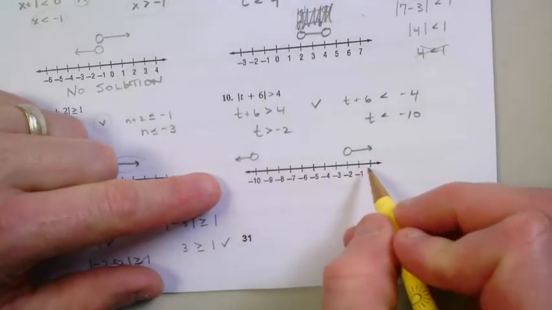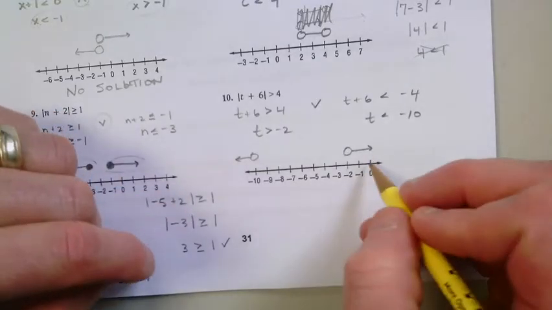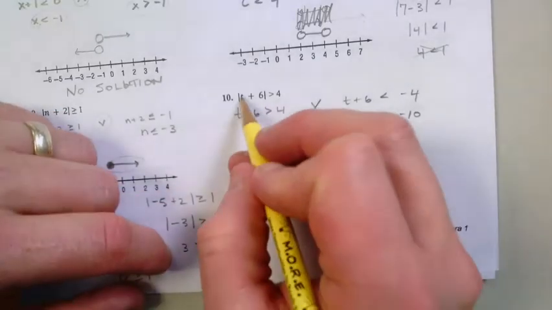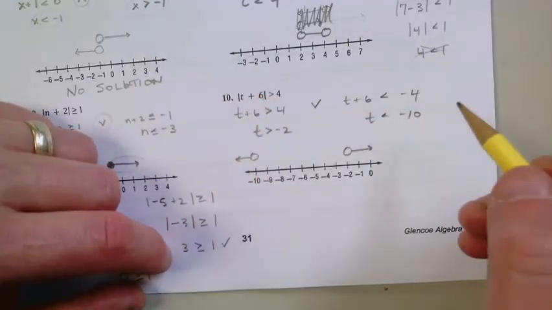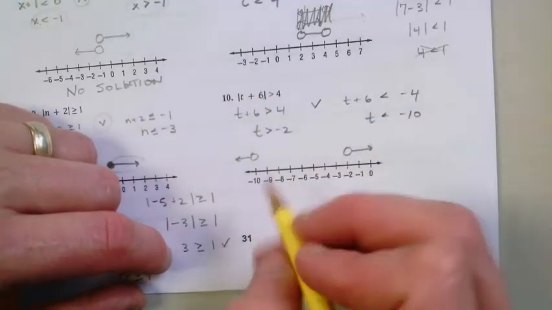Let's see, I can choose any value here. If I plug in a 0, 0 plus 6 is 6. The absolute value of 6 is 6. 6 is greater than 4. That works. Okay, hopefully that wasn't too confusing.